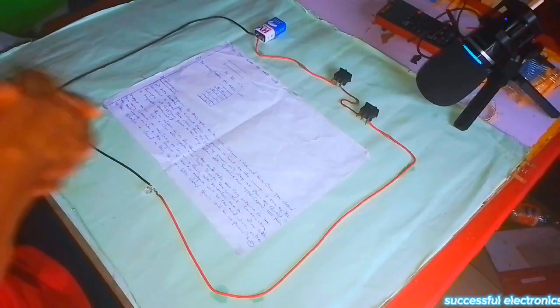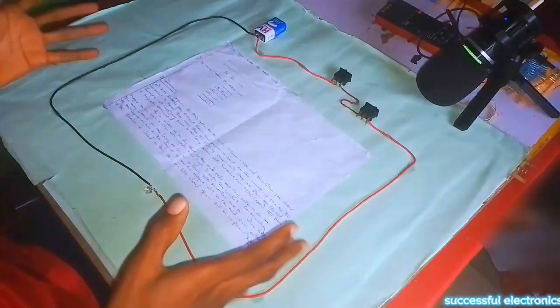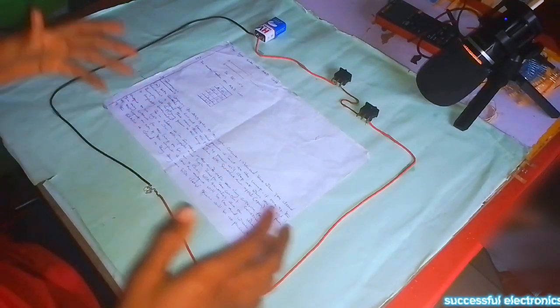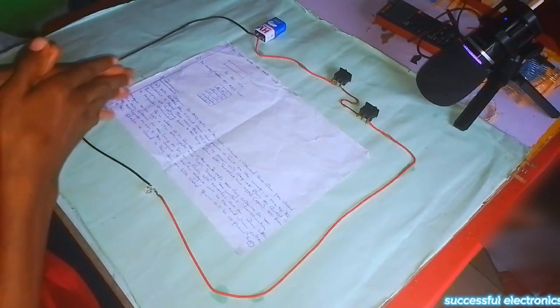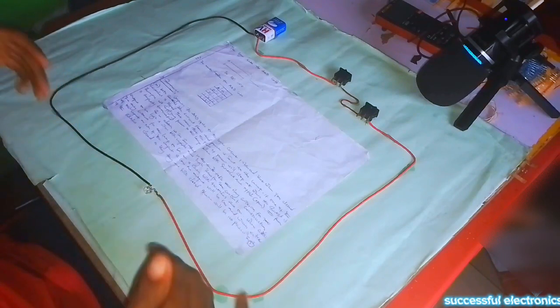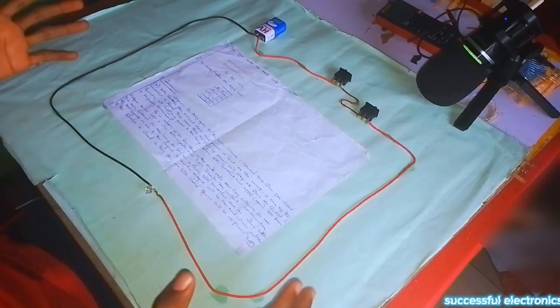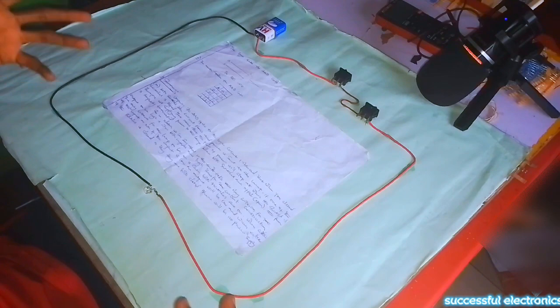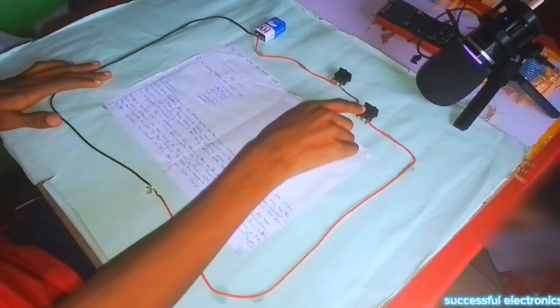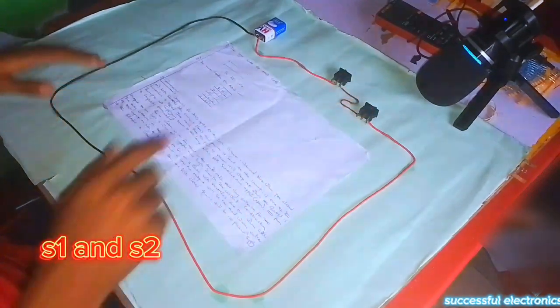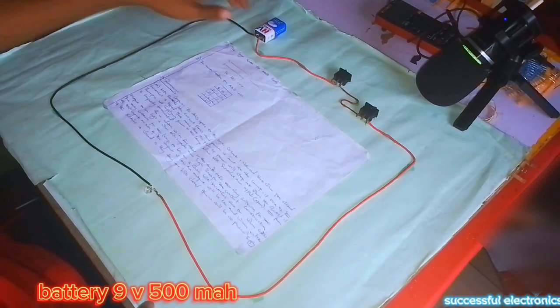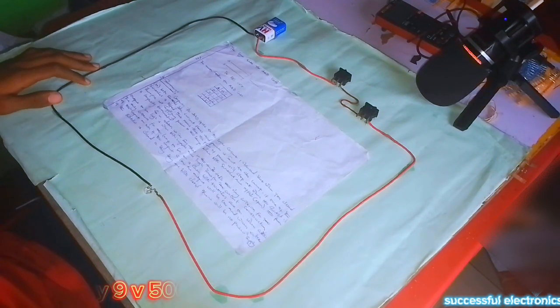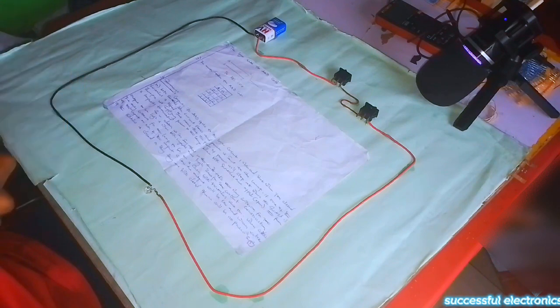Okay, welcome back, and actually this is the circuit diagram. Now I've connected everything together. I wanted to put it on the breadboard, but I decided to connect it broadly so that you can see it and understand it much better. And you can see my two switches right here. This is S1 and this is S2, and you can also see my battery here. I used a 500 mAh 9 volt battery, and you can see my 3 volt LED right here.